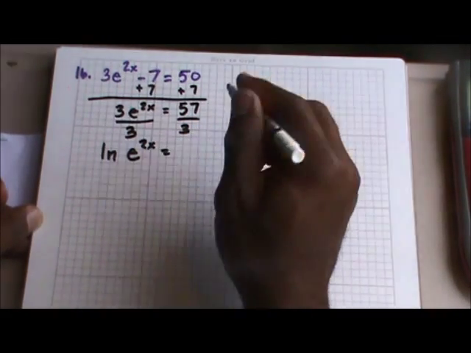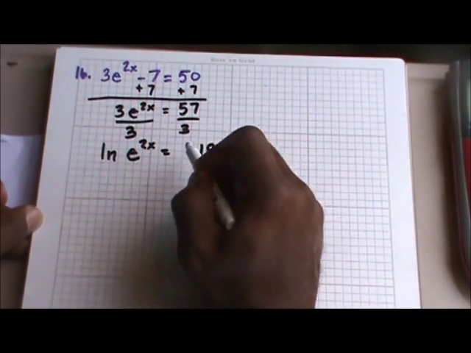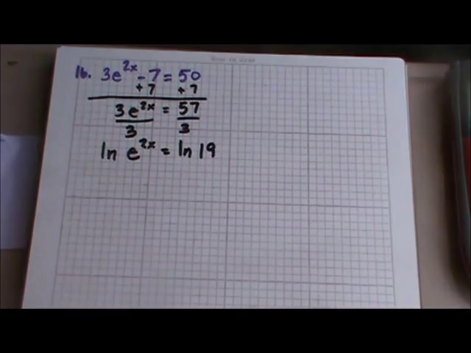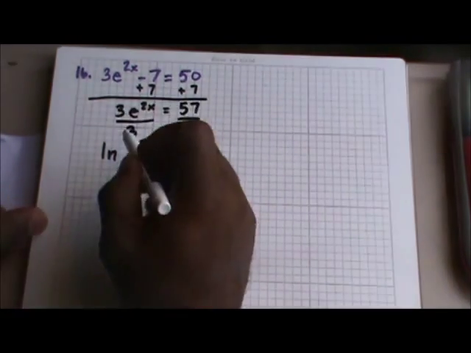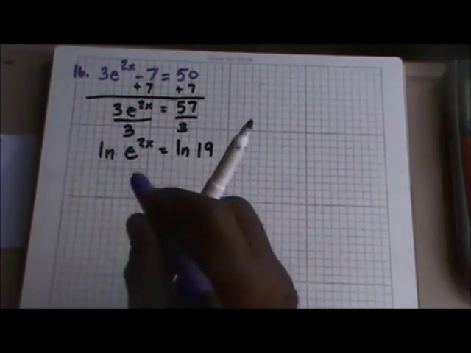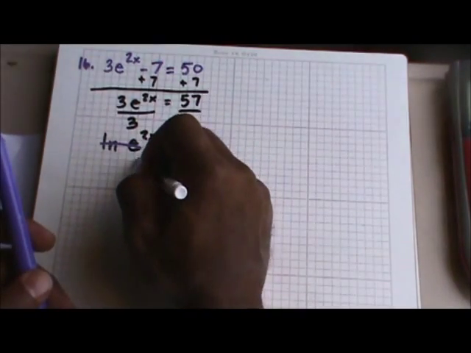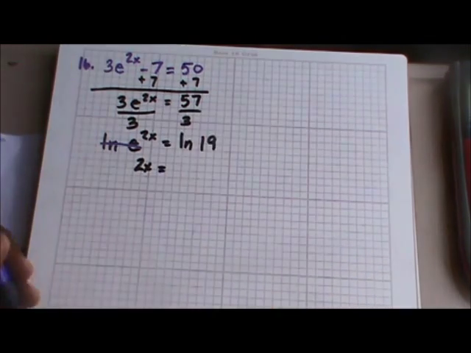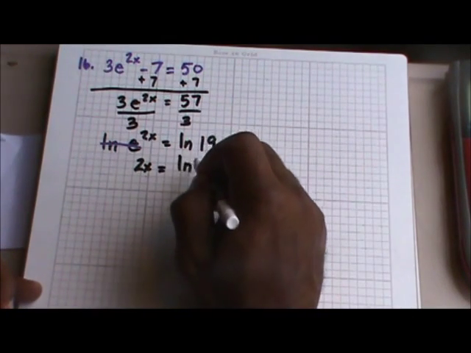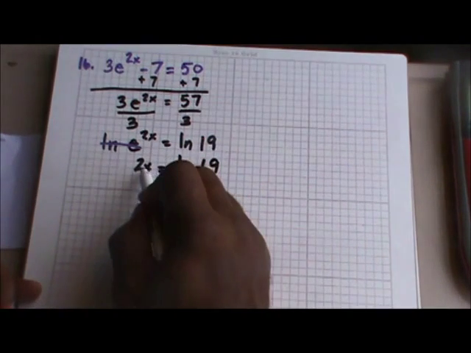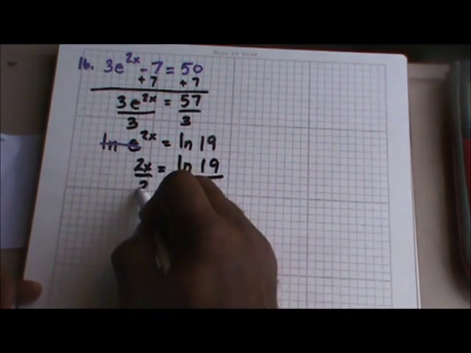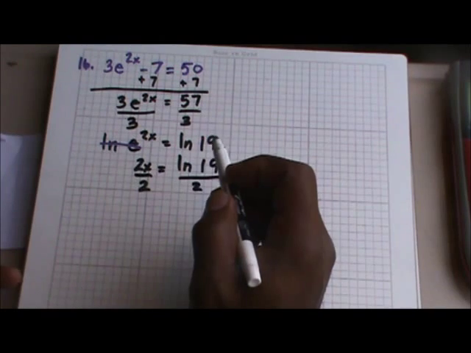I'm going to erase this, move it over a little bit so I can show the natural log step. All right, so we natural log both sides. Now, this piece right here cancels, all right, and it produces a 2x. All right, it's equal to the natural log of 19, and we divide both sides by 2 or multiply both sides by 1/2.